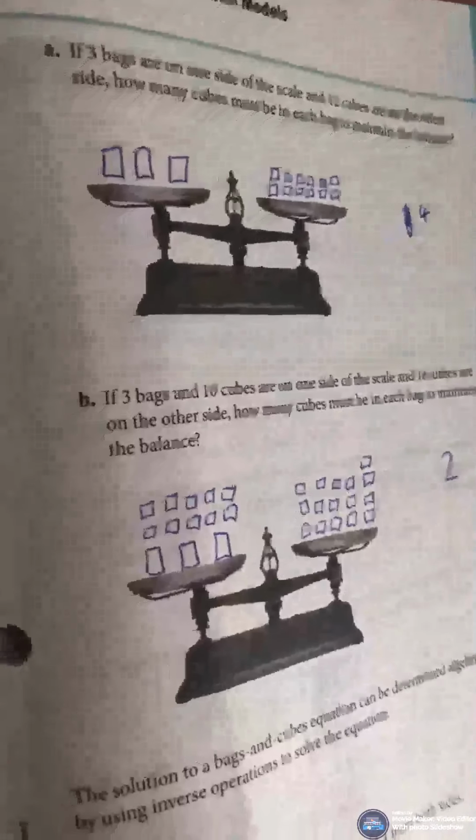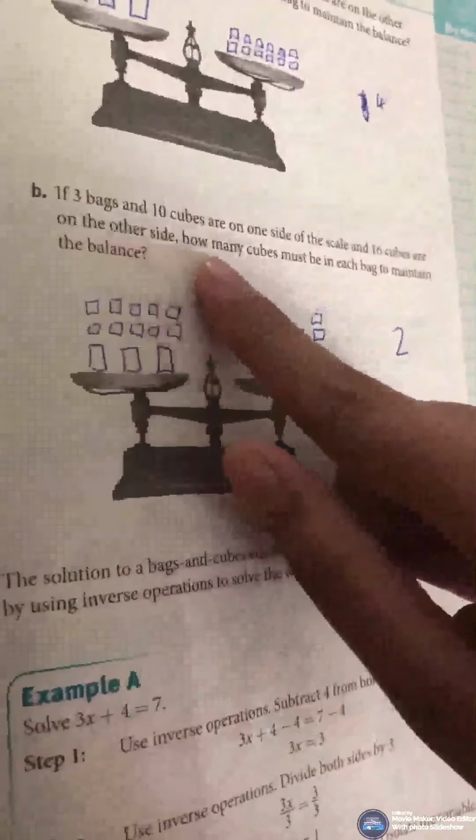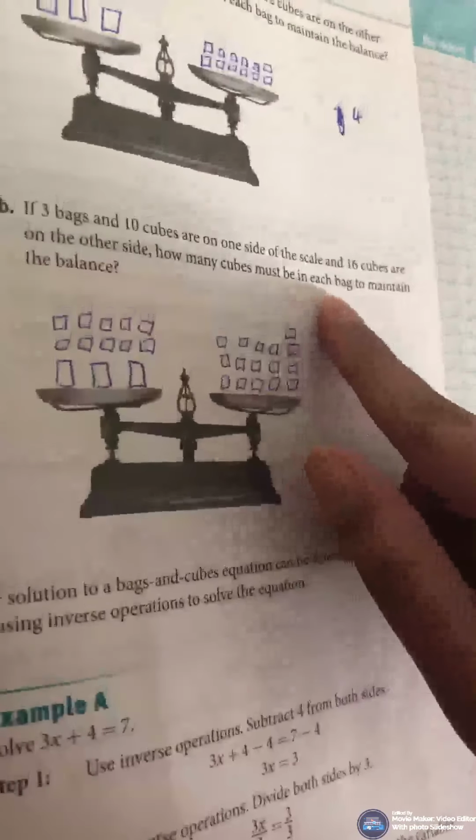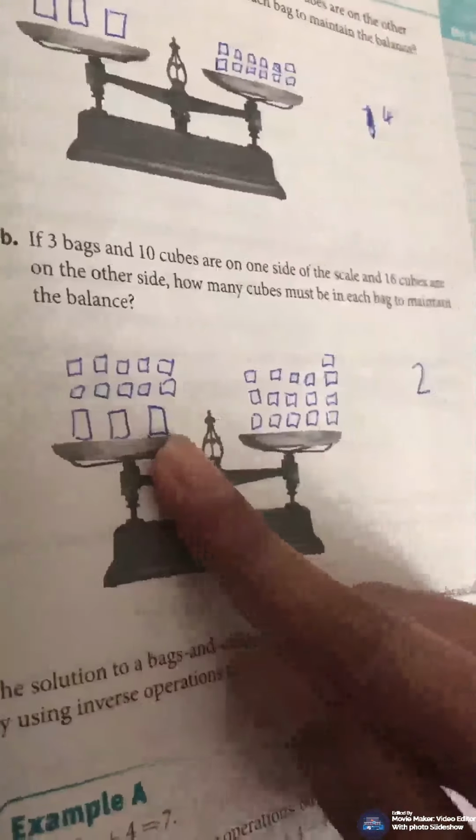So let's move on to 5b. If 3 bags and 10 cubes are on one side of the scale and 16 cubes are on the other side, how many cubes must be in each bag to maintain the balance? So we should draw 10 cubes right here and 3 bags right here and 16 cubes right here. So that would be our model.